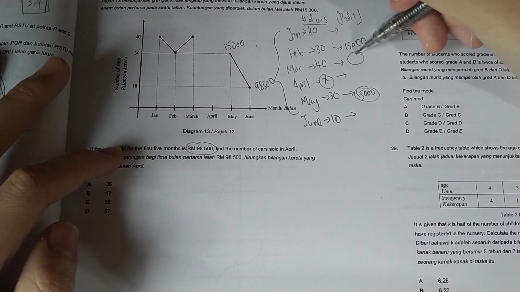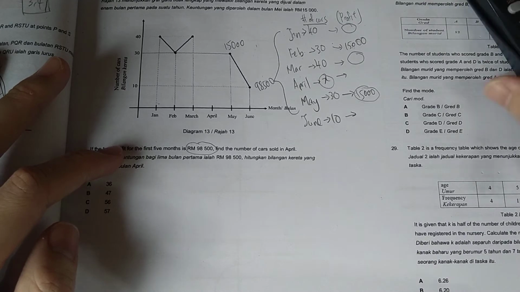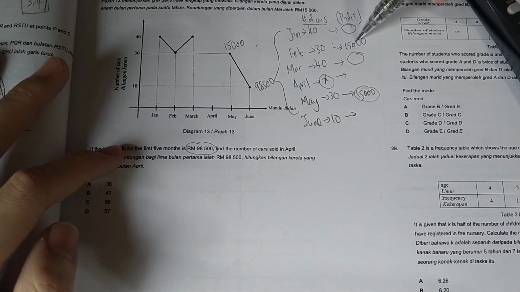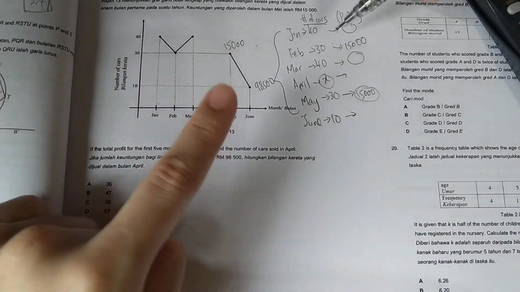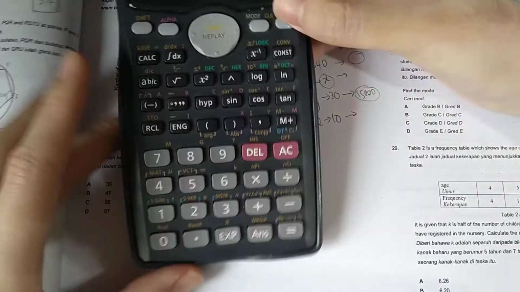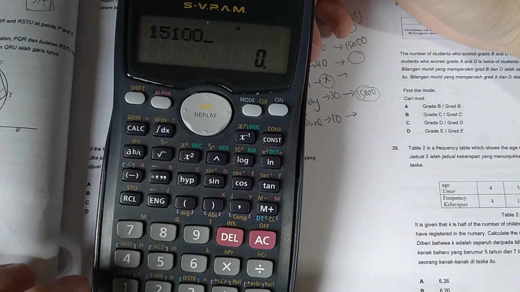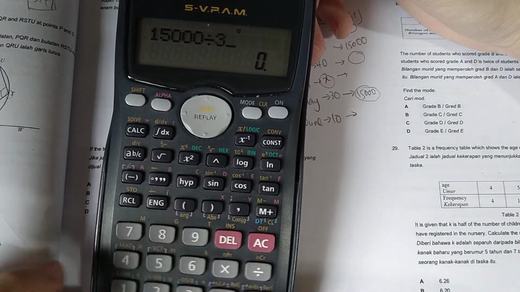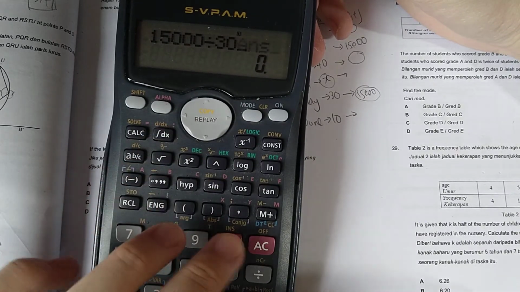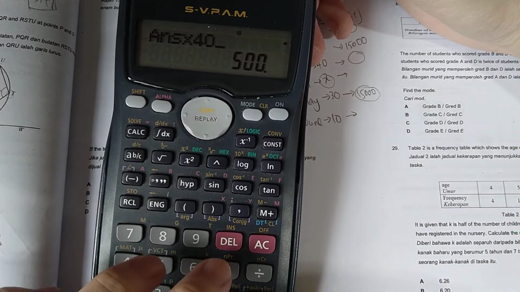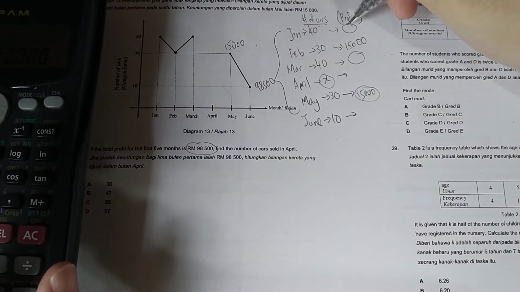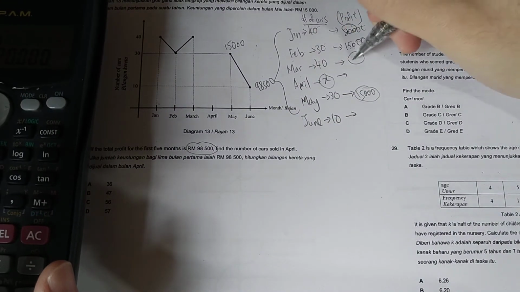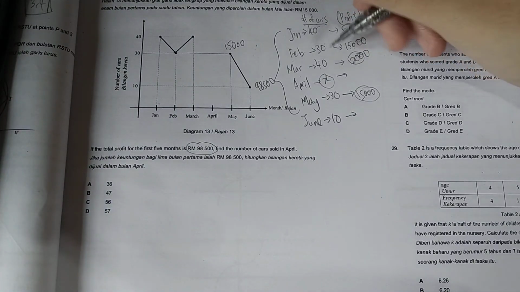What about the 40 cars? This one you have to think. How? You have to take 15,000, divide by 30 first to find out one car. What is the profit for one car? And then multiply by 40. So let's do it. 15,000 divided by 30 first. So you know the profit for one car. And then times 40. So 20,000. So 20,000 for January. And for March also 20,000, because they both sold 40 cars, right?